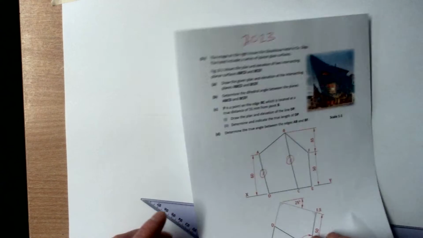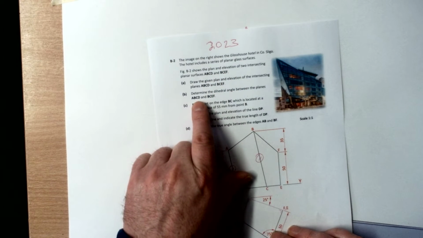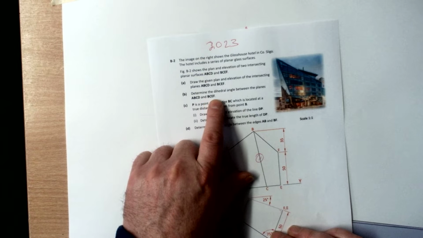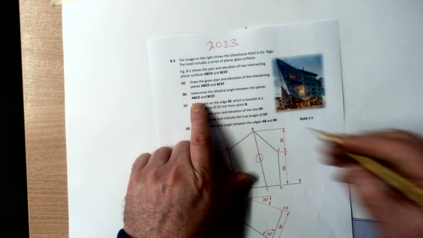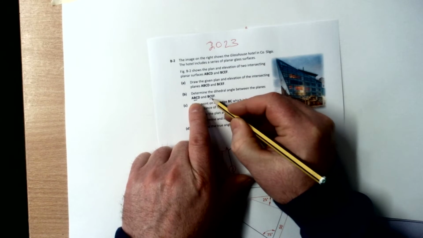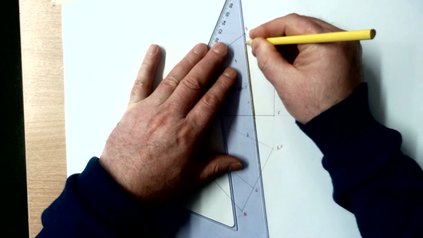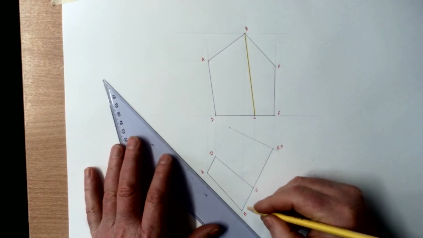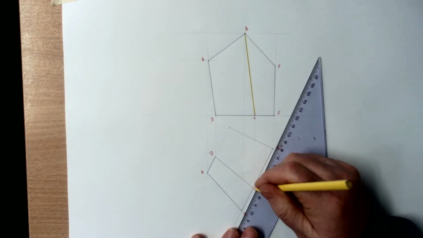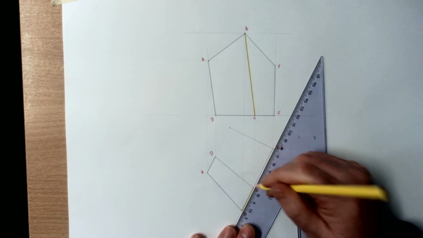Now the next thing you were asked there then is the dihedral angle between ABCD and BCEF. So BC is the line of intersection because that's on both of them. So I would recommend that you colour in BC. Just makes life easier, I think. So there's BC. Here's BC. So that's the line of intersection.